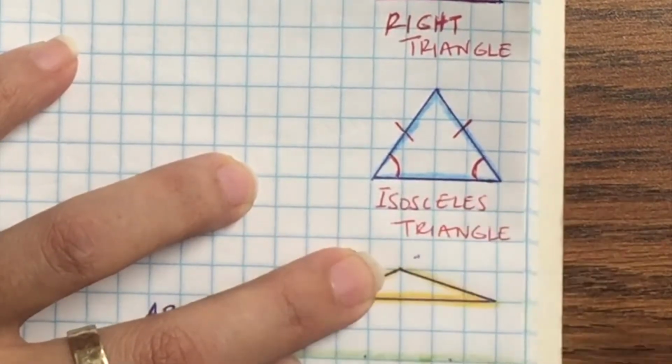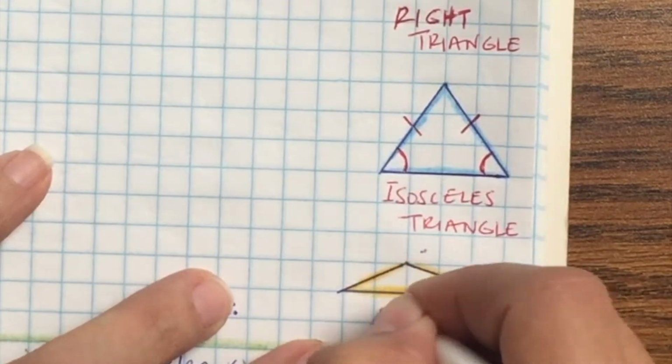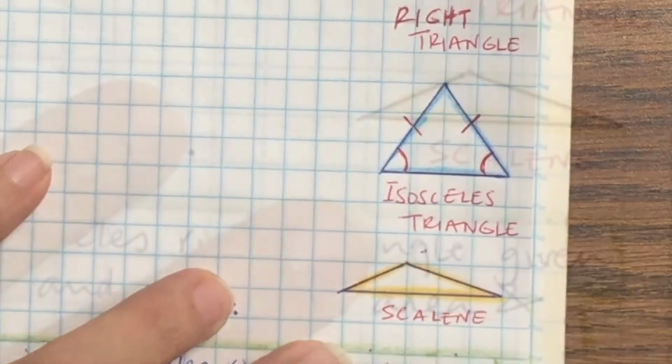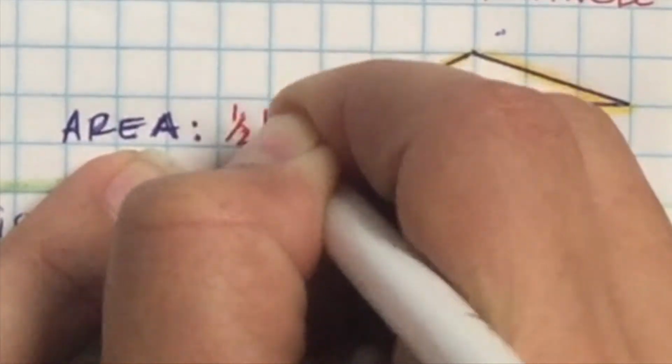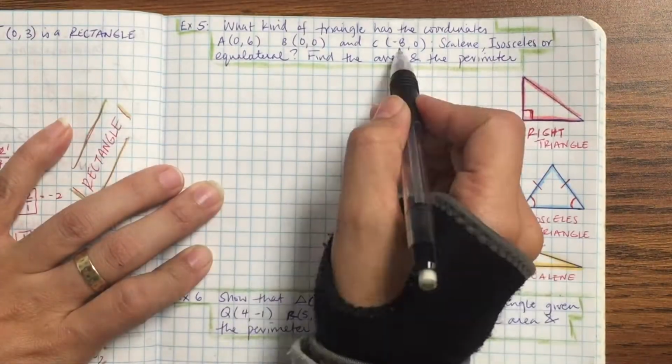Isosceles. Then the next one we're going to look at is a scalene, meaning none of them are equal. None of the sides are equal. I did forget one, but I'll put it in later. The area of any triangle is a half base times height. It's going to be available in your formula sheet, so you don't have to remember.